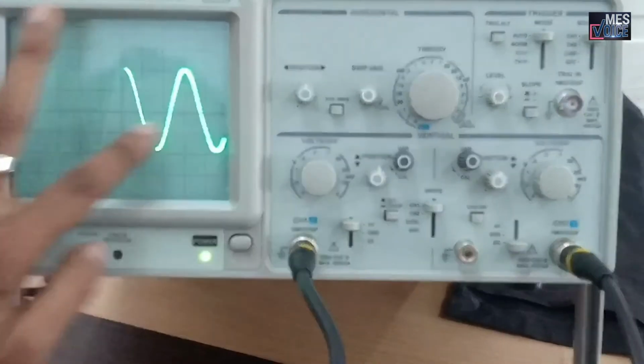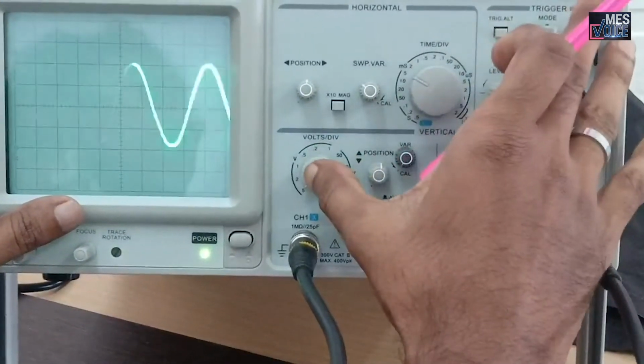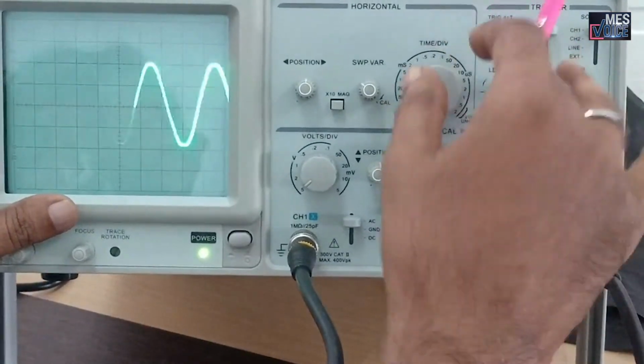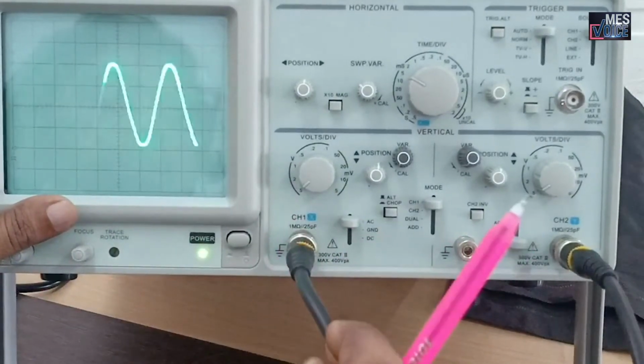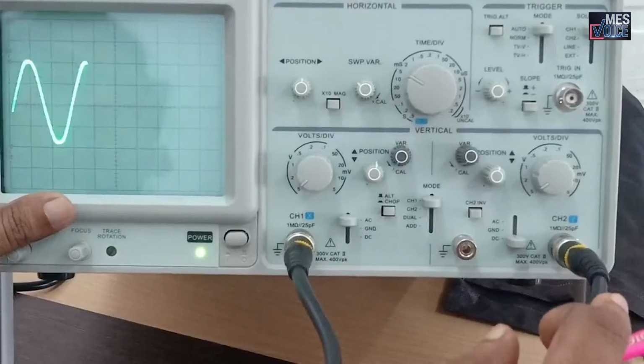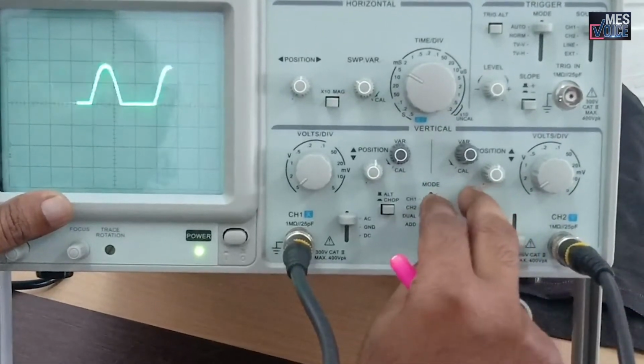So the input waveform looks like this. Channel 1 is used to measure the input waveform. We are putting the voltage per division at 5 volt and the time period is 10 millisecond here. By these measurements we are going to measure the voltage of the input waveform.